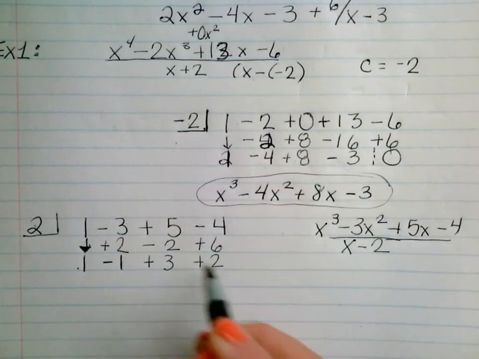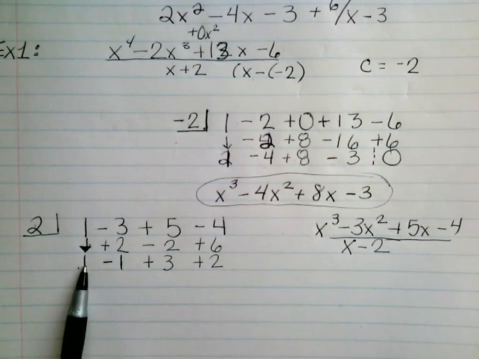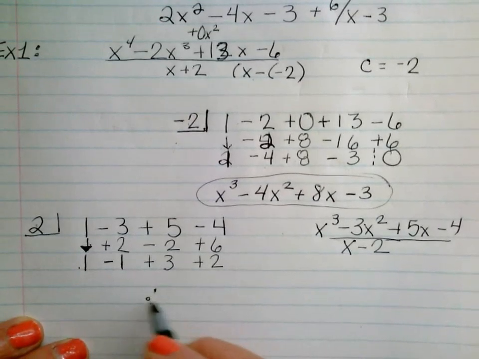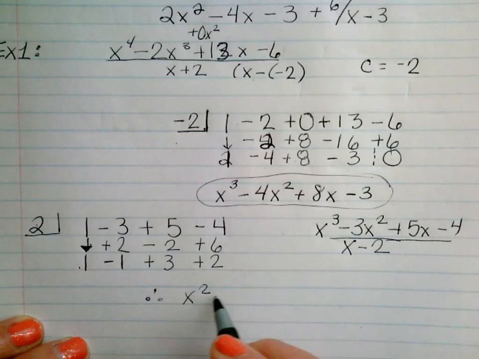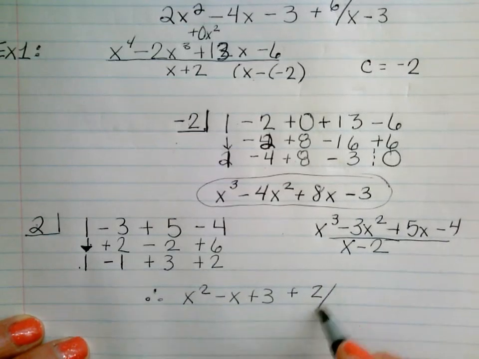2. Okay. So, since the first degree was cubed, the answer's first degree is going to be squared. x squared minus x plus 3, plus remainder 2.